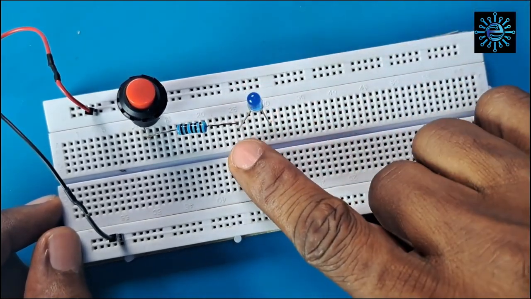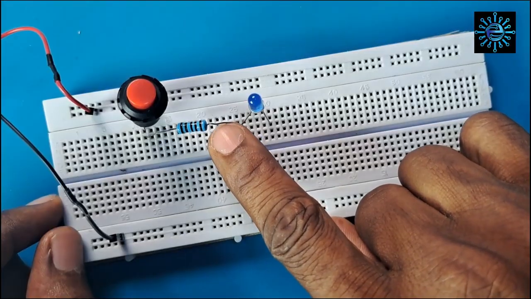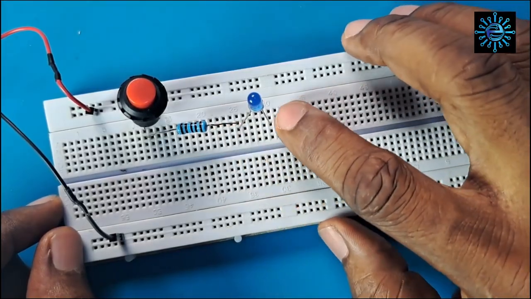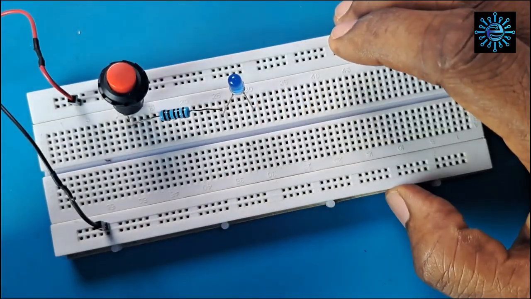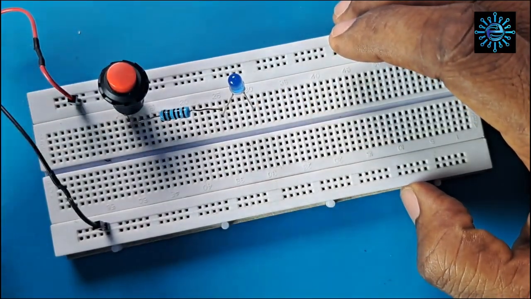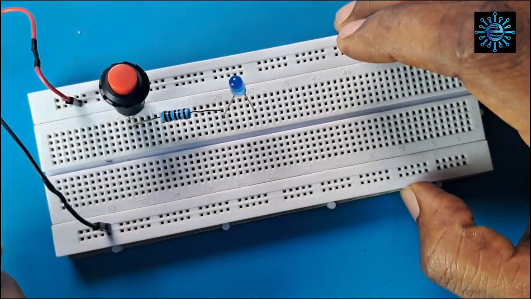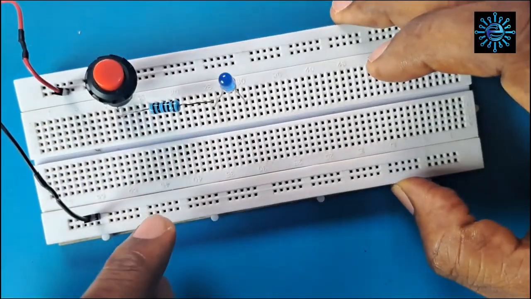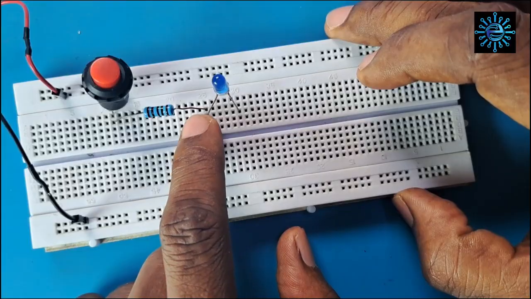So here I have the positive leg of the LED connected to this resistor leg, and the other leg of the LED is connected here on the breadboard. So far I've connected my battery to the breadboard, and I connected the switch to the battery, and then I connected the resistor to the switch and the LED to the resistor.